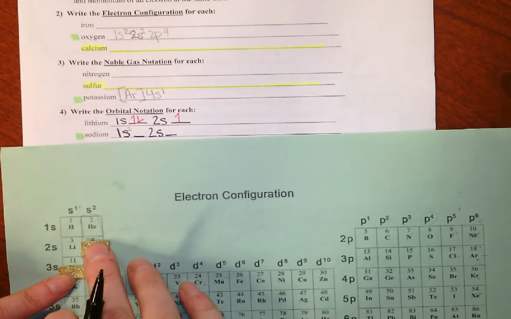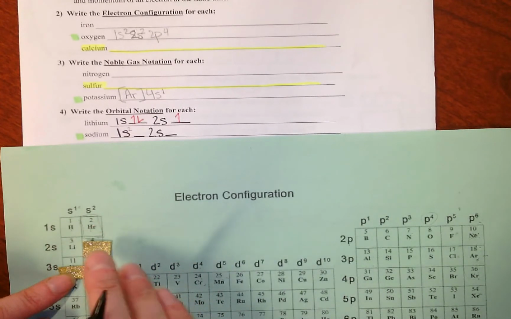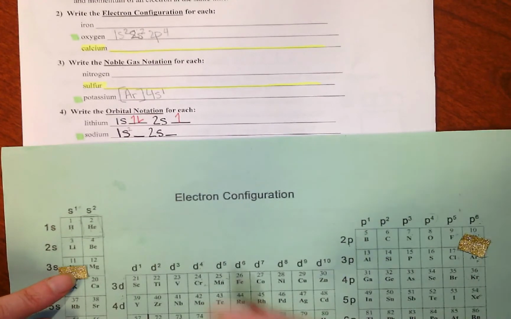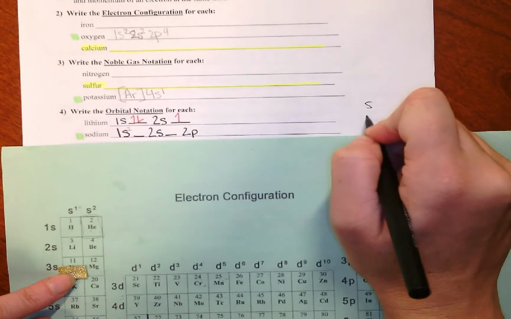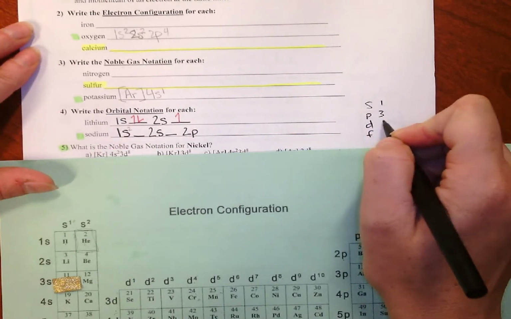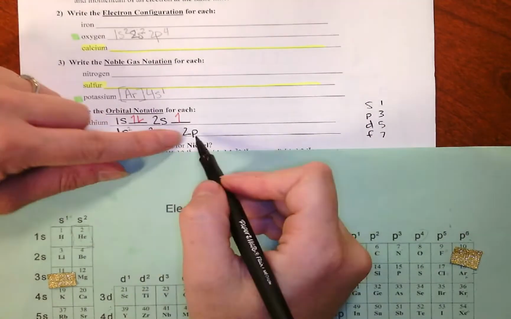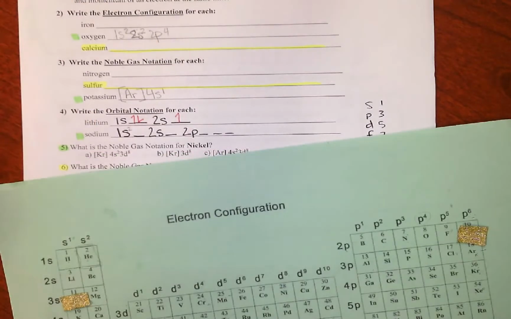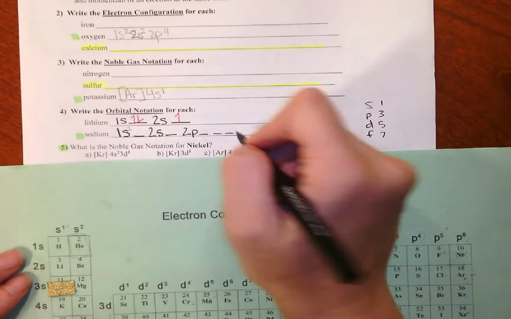Now I don't go 1, 2, 3, 4, 11, 12. No, right? 1, 2, 3, 4, 5, 6, 7, 8, 9, 10 over here. So then I'm going to 2p. And our S, P, D, F have 1, 3, 5, 7 orbitals or bedrooms. So if I write the letter P, I'm going to put 1, 2, 3 orbitals after it. Okay? After electron 10, we come over here to 11, and that's in 3s.